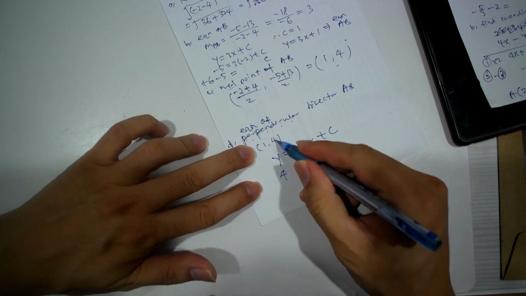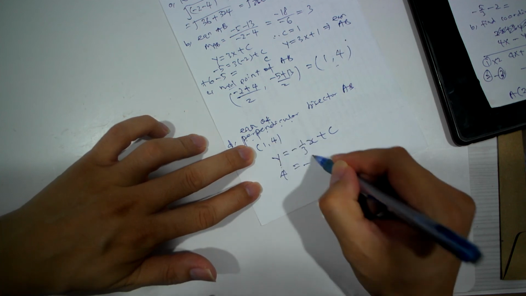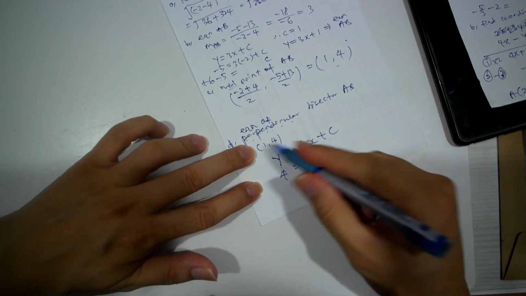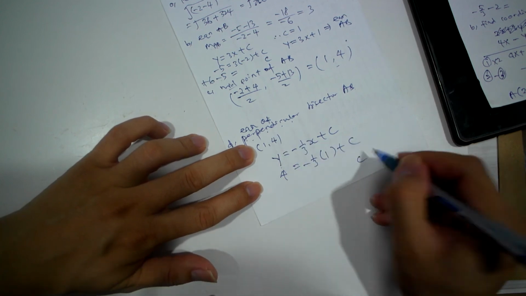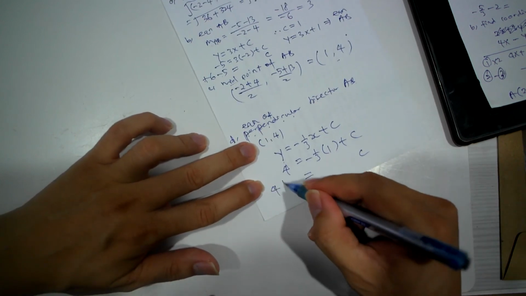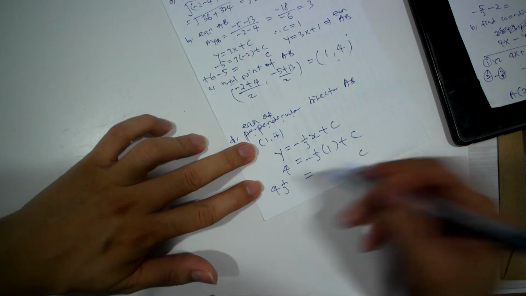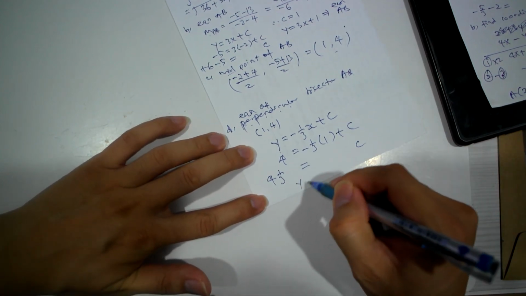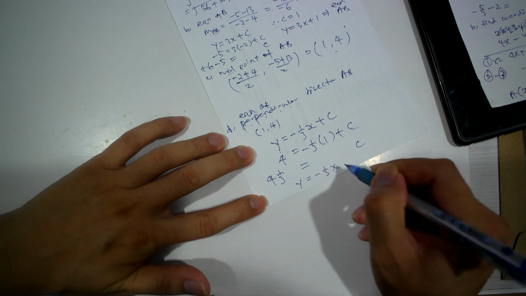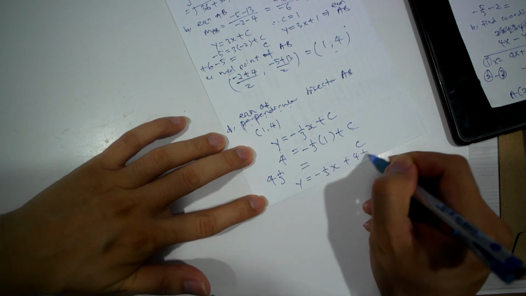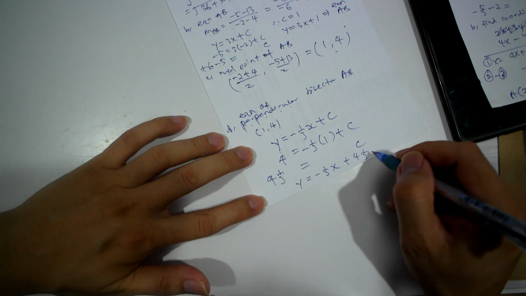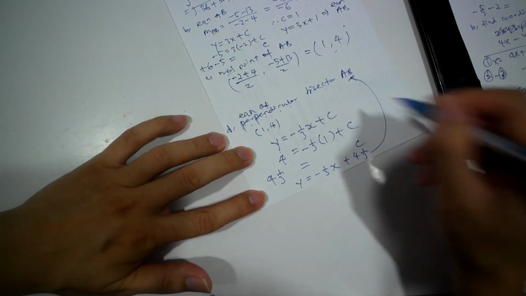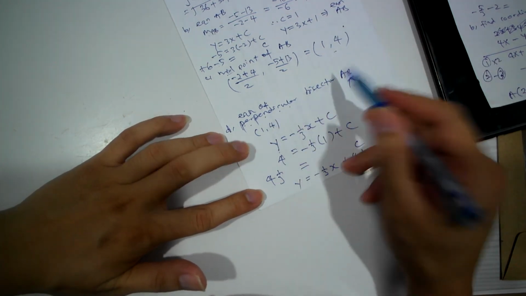So y is 4 here, and then negative 1 over 3, 1 is for the x, and then find the c. So c is 4 and 1/3, because when you bring over, you can plus. So after we have this, rewrite again: negative 1 over 3 x plus 4 and 1 over 3. That will be the equation of the perpendicular bisector of AB.